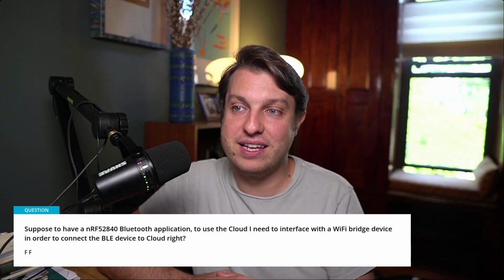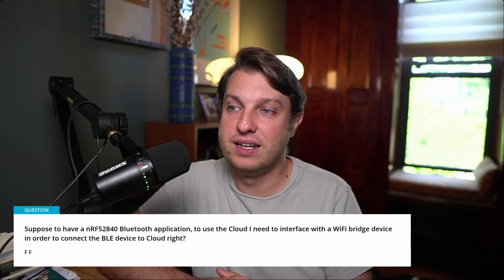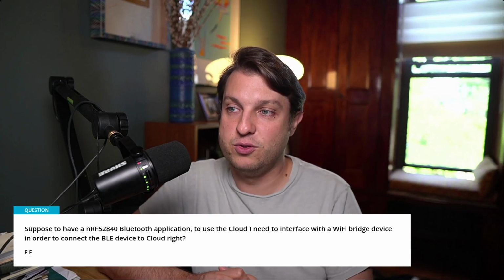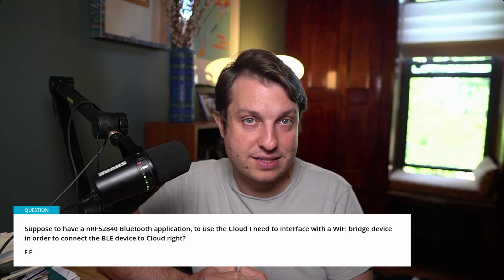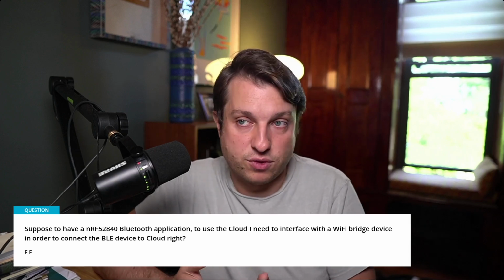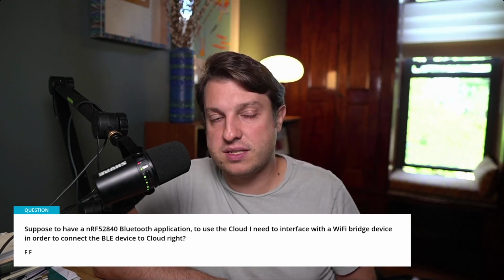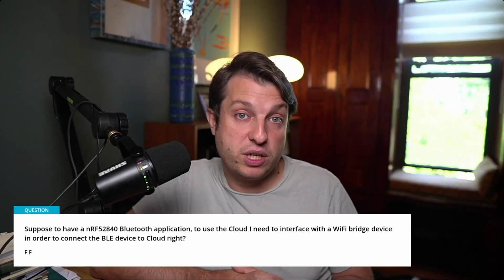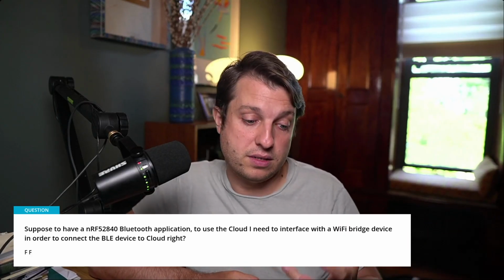Next question. Suppose we have an nRF 52840 Bluetooth application. To use the cloud, I need to interface with a Wi-Fi bridge device in order to connect to the BLE service to cloud, right? The answer is yes, you have to have some path to the cloud. Typically, we find it's a mobile app, and we offer mobile apps for this, as I've mentioned before. But it also sometimes is gateways, and we can support different types of gateways.